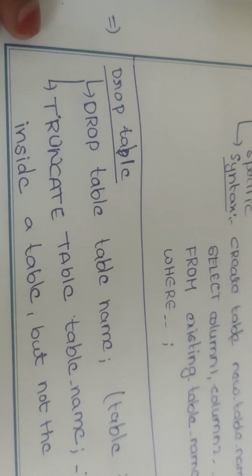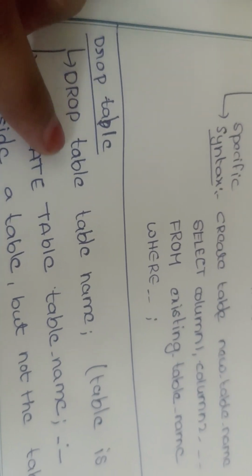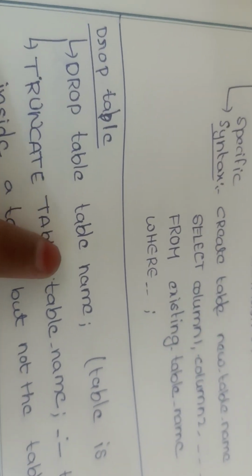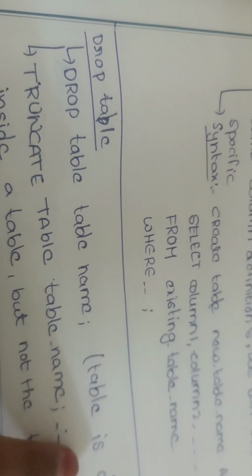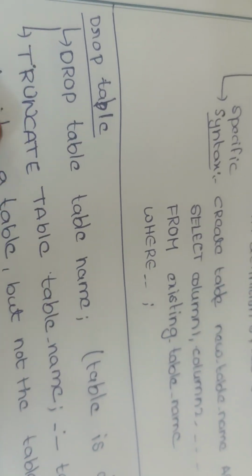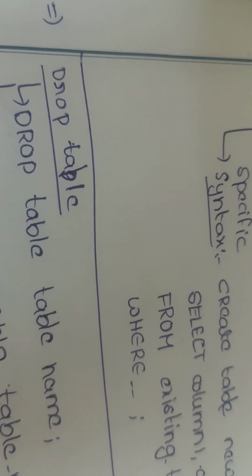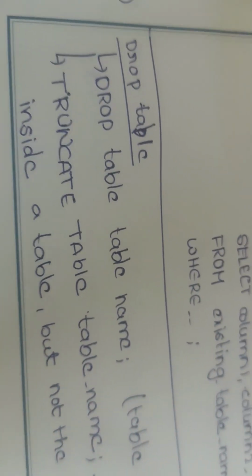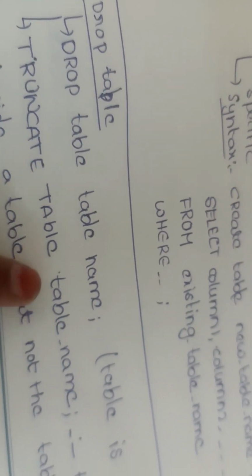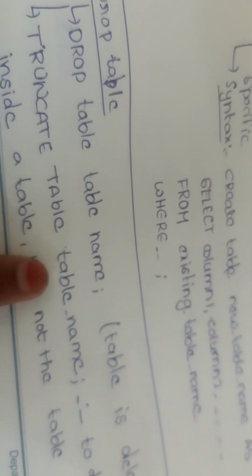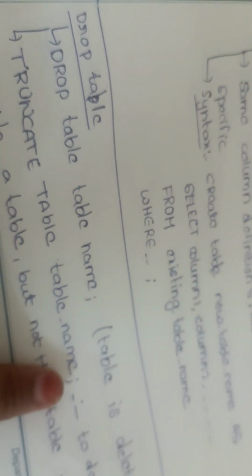And if we want to drop the table, we can use DROP TABLE table name. This will delete the total table. If we want to delete only the data in the table, then we can use TRUNCATE TABLE table name, that's all.